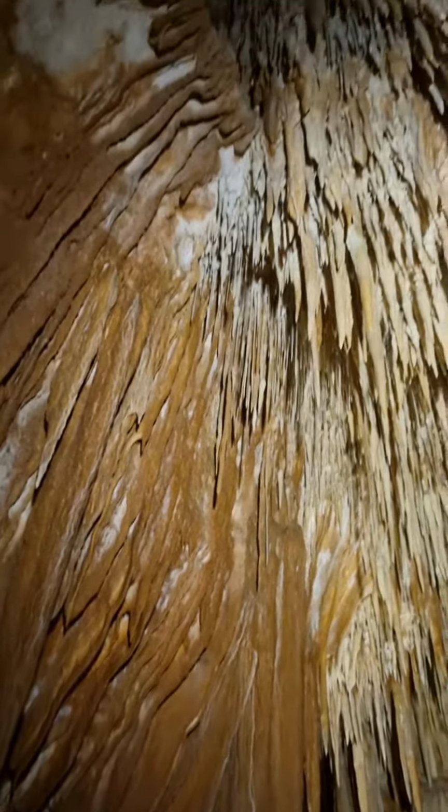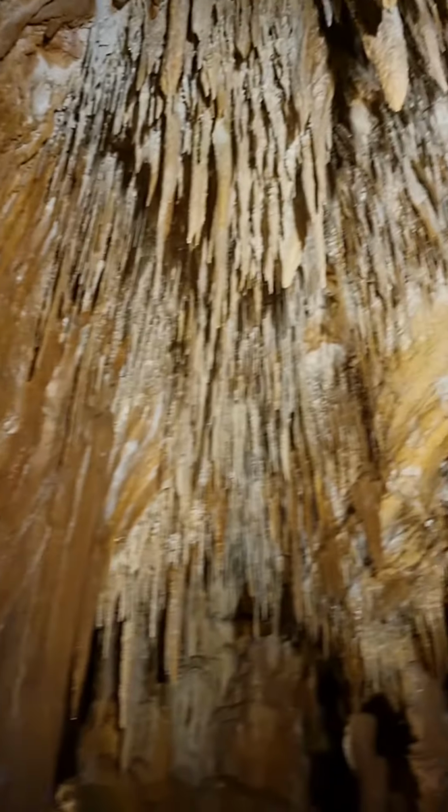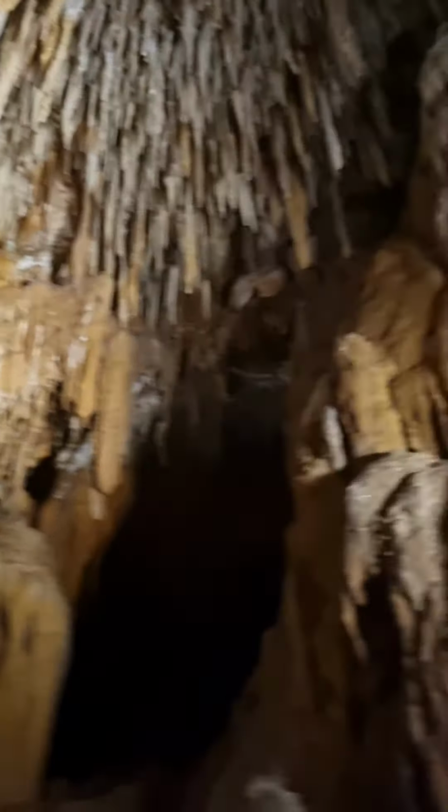The byproduct of that dissolution is calcium carbonate, CaCO3. All the speleothems in this cave are made from calcium carbonate. And speleothem, just a fancy word for cave formation. It'll make you sound smart so you can impress your friends. Now, about 30 million years ago is when we estimate the formations began to appear.